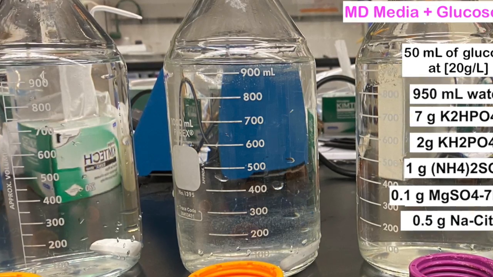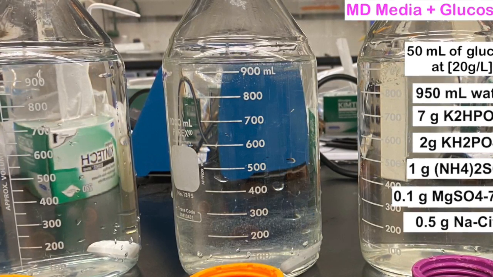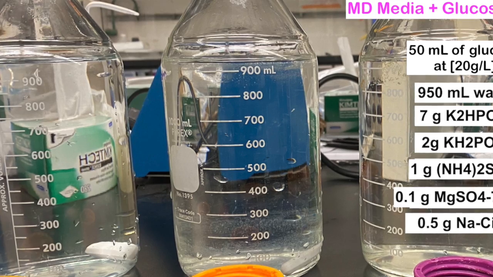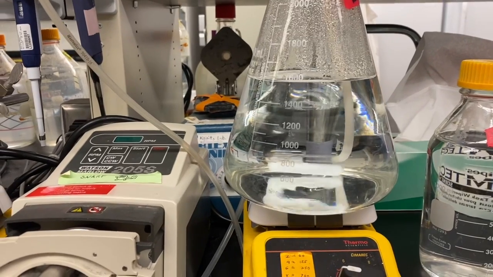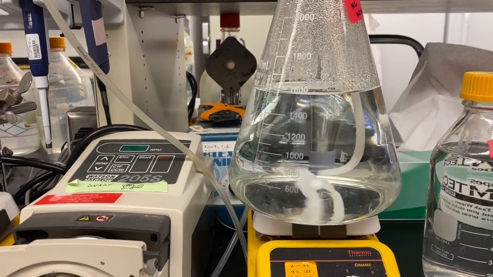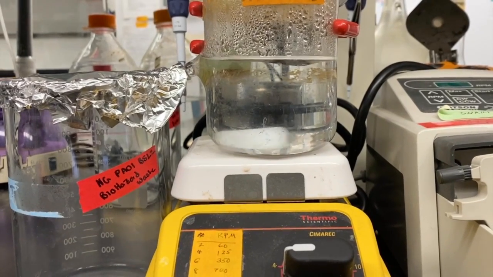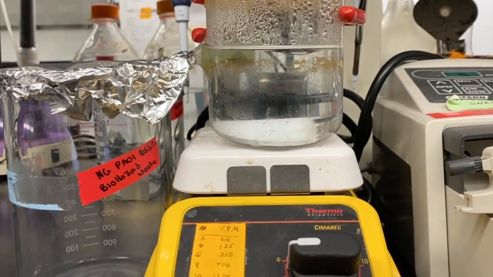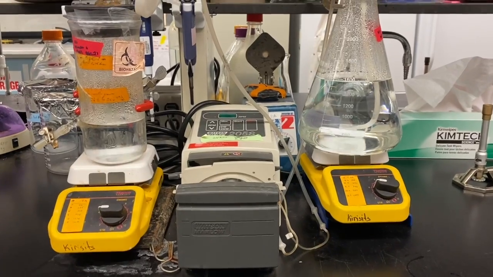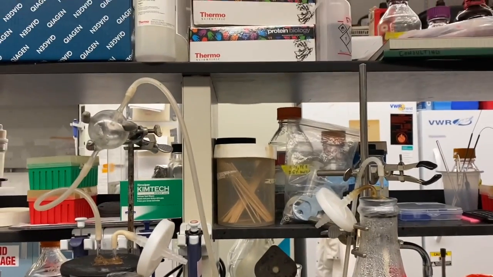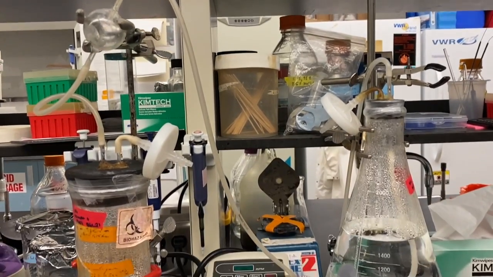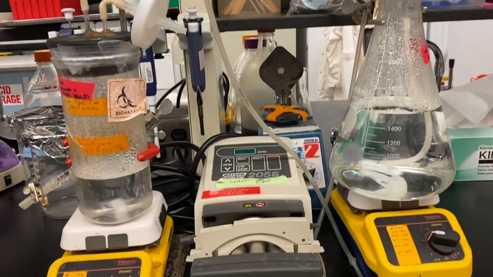The MD media now contains 950 milliliters of water, 50 milliliters of a glucose solution, and various salt species. Using aseptic technique, the new MD solution is added to both the growth chamber and the media chamber. In the growth chamber, it is only added up to the outlet height. The clamp on the growth chamber is left on. Tops of both the growth chamber and the media chamber are parafilmed shut to maintain sterility.